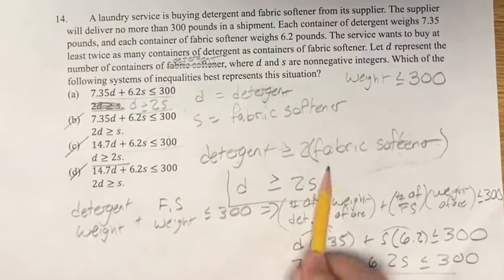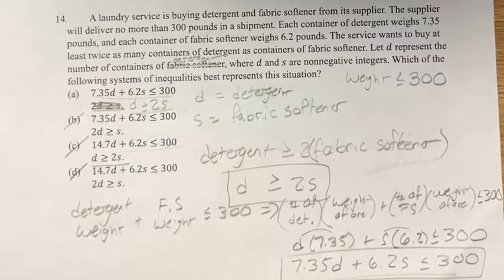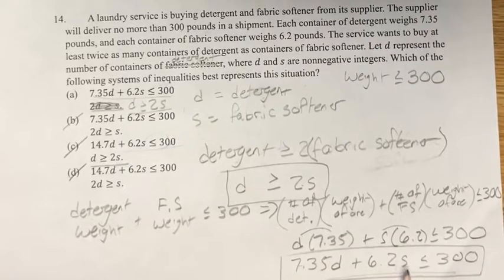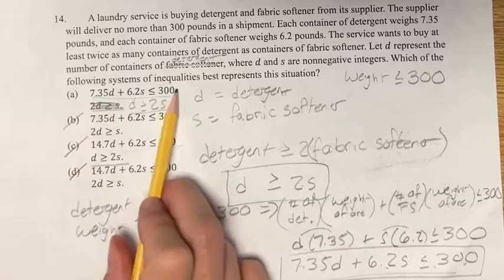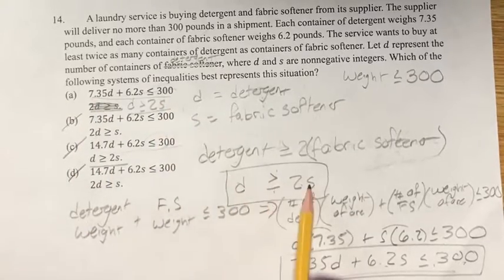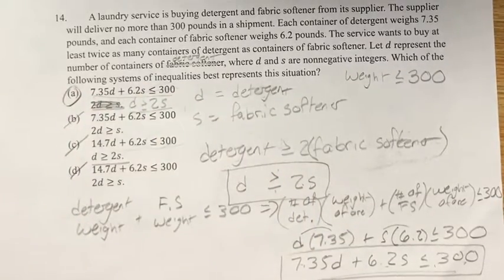And we have our final system of inequalities, sorry. 7.35D plus 6.2S is less than or equal to 300. Good. D is greater than or equal to 2S. Good. A is going to be your final answer.